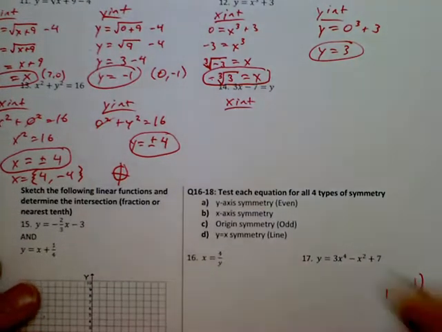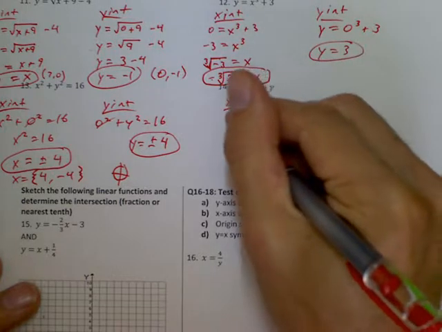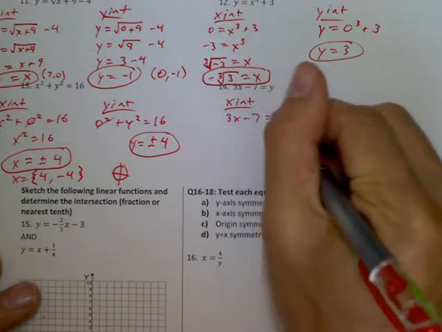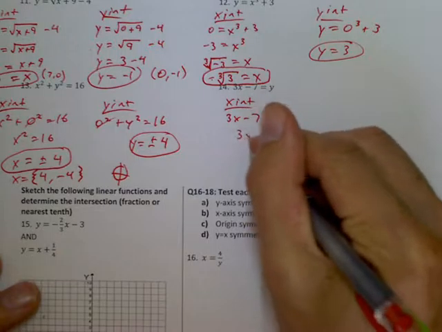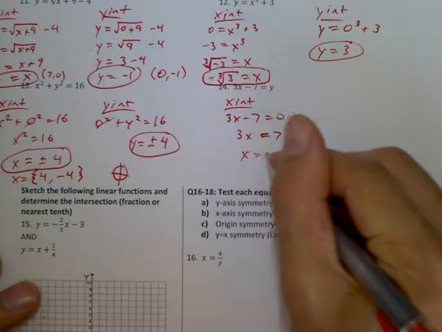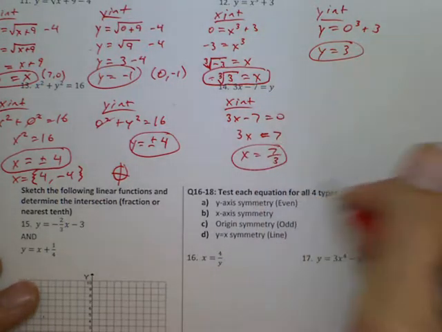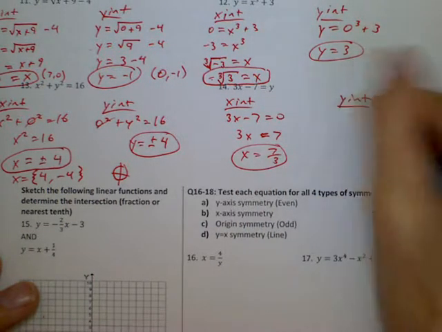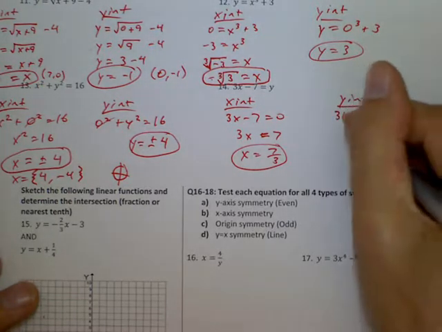x-intercept. We're going to plug in 0 for y. That's 3x minus 7 equals 0. Add 7 to both sides, and that's 3x equals 7. Divide by 3, x equals 7/3. Done. y-intercept. Plug in a 0 for x.